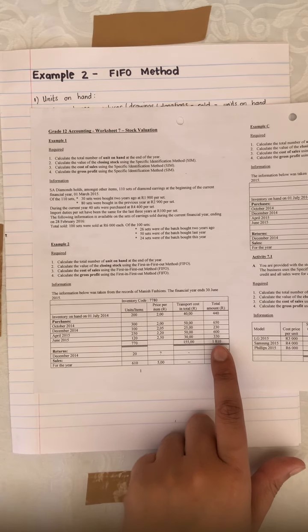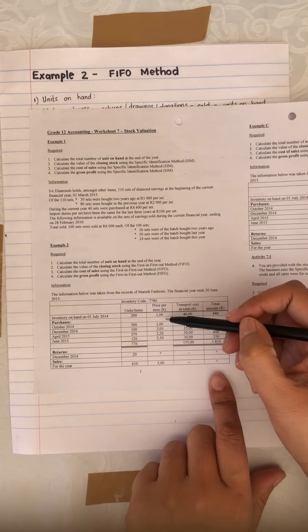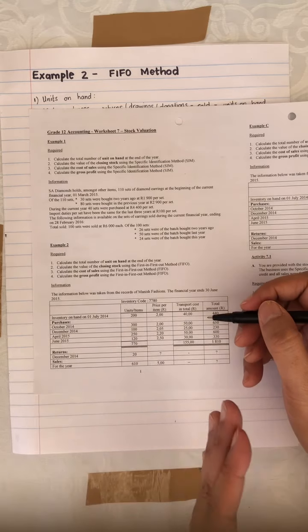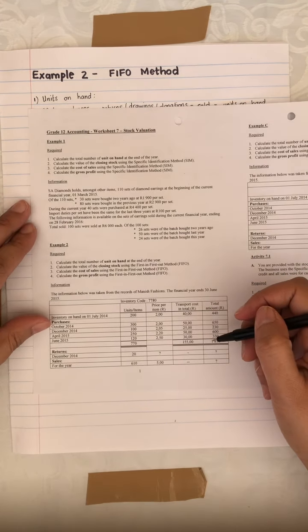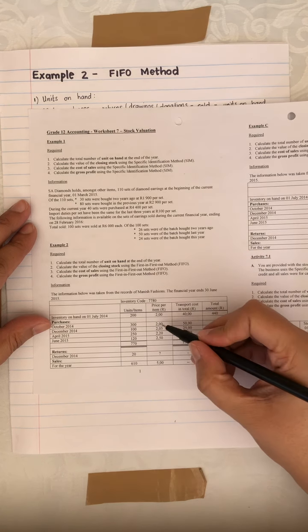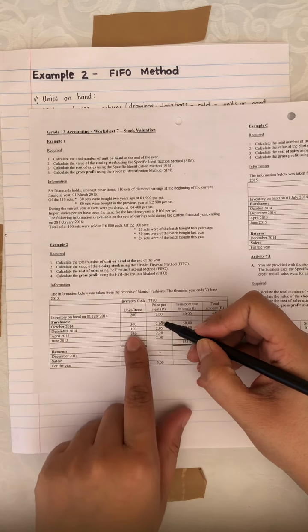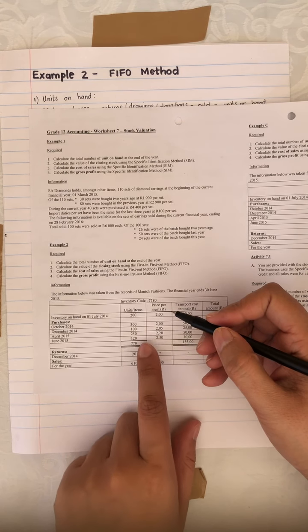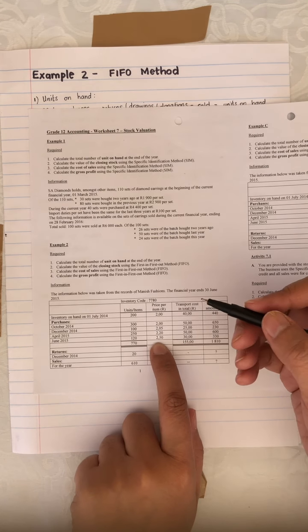So we all know that we've purchased 300, 100, 250, and 120 units at these prices respectively. However, we can leave out the transport costs because we can do that separately under carriage on purchases. So we can say 300 times 2 Rand plus the 100 times 2.05 plus 250 at 2 Rand 20 plus 120 at 2 Rand 50.